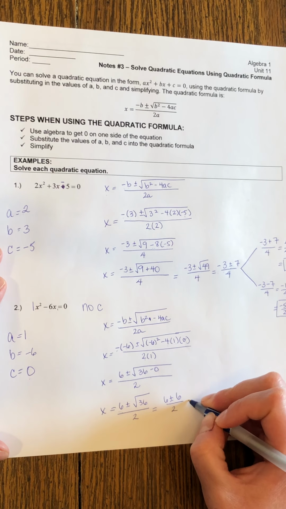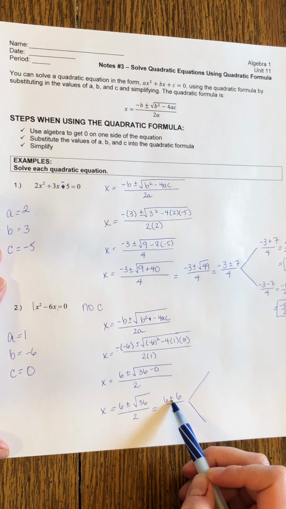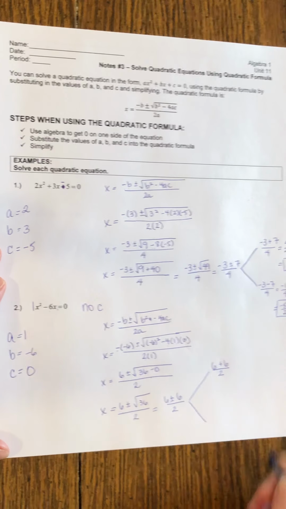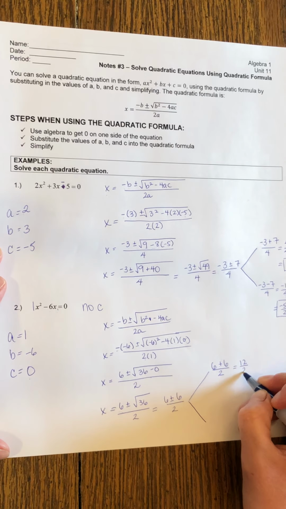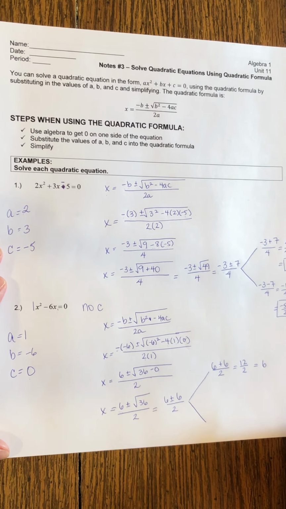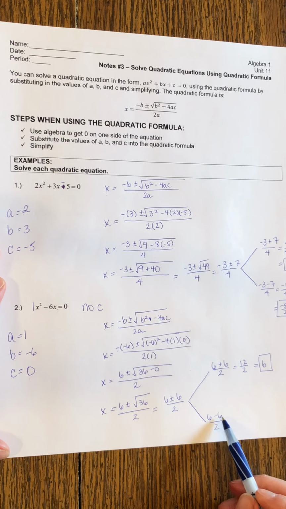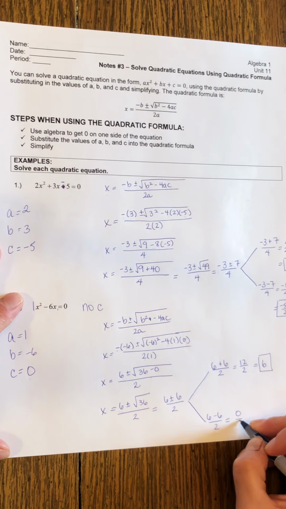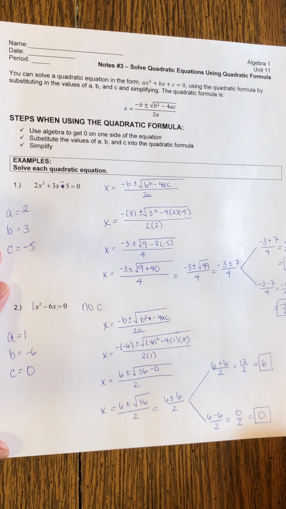Now's when I have to break up my answer into the positive and the negative. So up top, the first branch, I'm going to put the plus sign. And I'm going to simplify. So 6 plus 6 is 12. Divided by 2 is going to be a 6. So that's one answer. In the bottom branch, I'm going to do the minus. So I'm going to do 6 minus 6 divided by 2. Well, I know 6 minus 6 is 0. Divided by 2 is 0. So there are my two answers, 6 and 0.